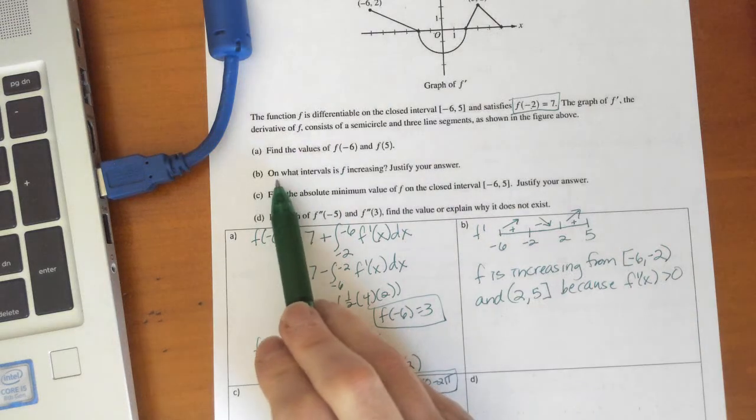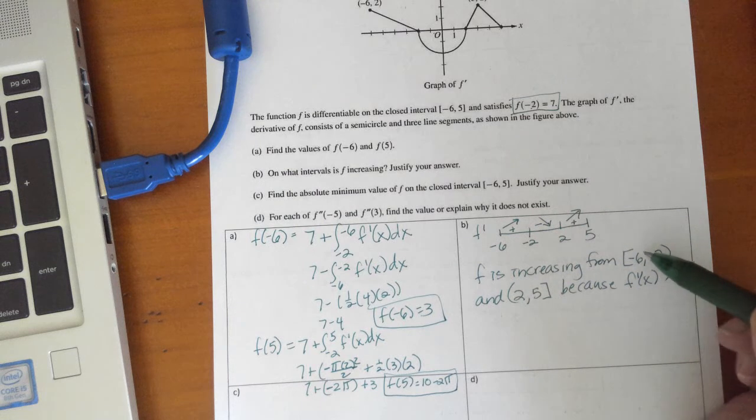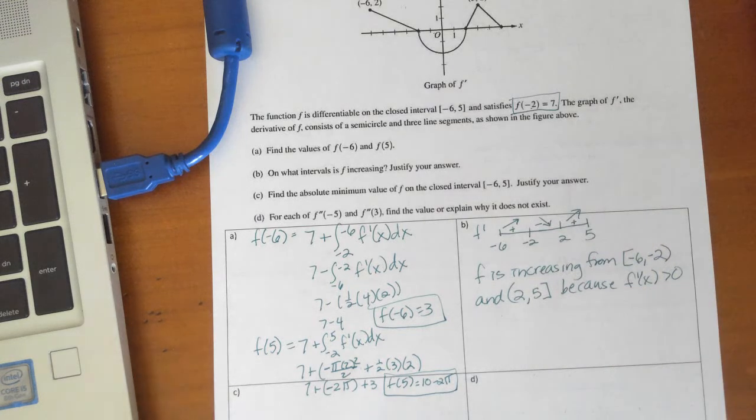Because it doesn't say on what open intervals, they will oftentimes have brackets around both. So it'd say negative 6 to negative 2 with a bracket and a bracket from 2 to 5. But we always just use our closed brackets for our endpoints to include. All right. So they only do that for increasing and decreasing functions, I've noticed.